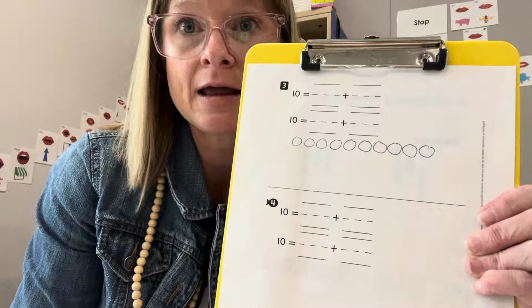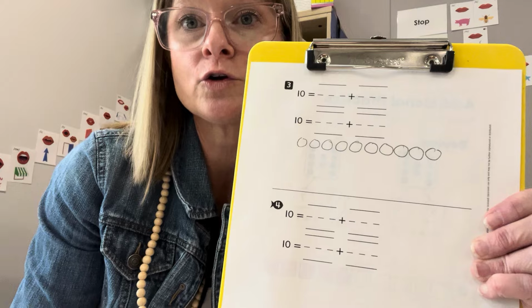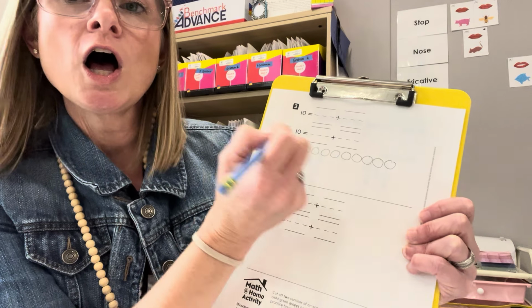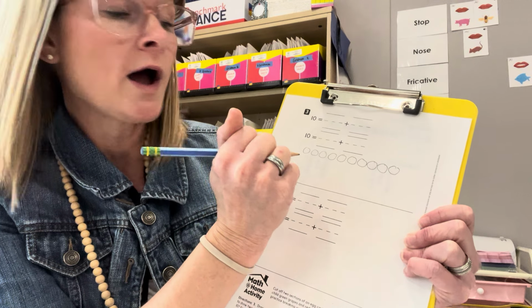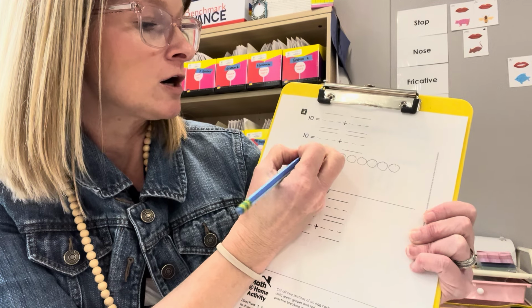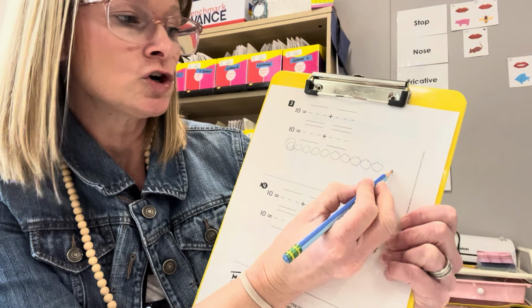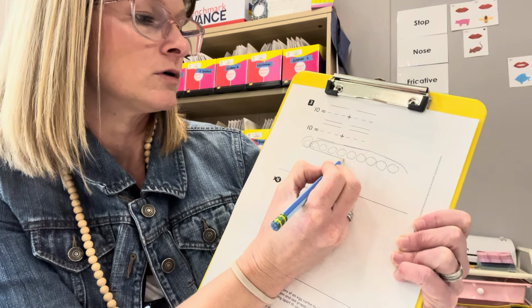So let's go ahead and we're gonna separate our groups here. We're just gonna use our pencil for this one, okay? So we're gonna draw circles to make our group 1 and group 2. So I'm gonna start here. So group 1, now I have to circle all the rest in group 2.